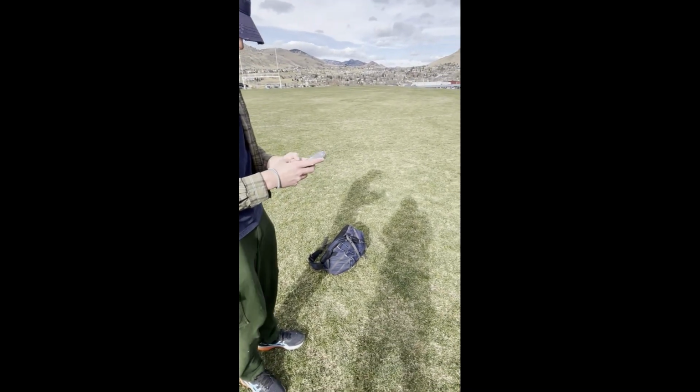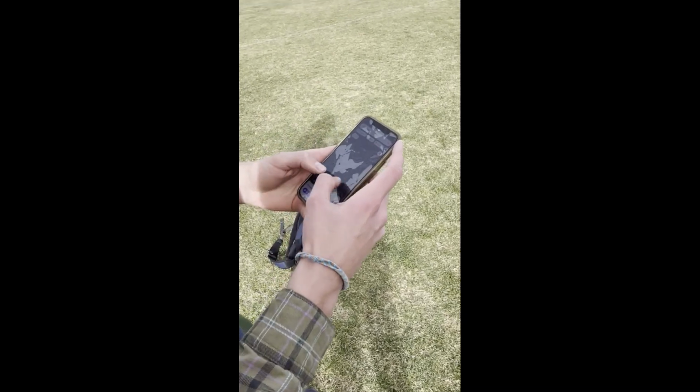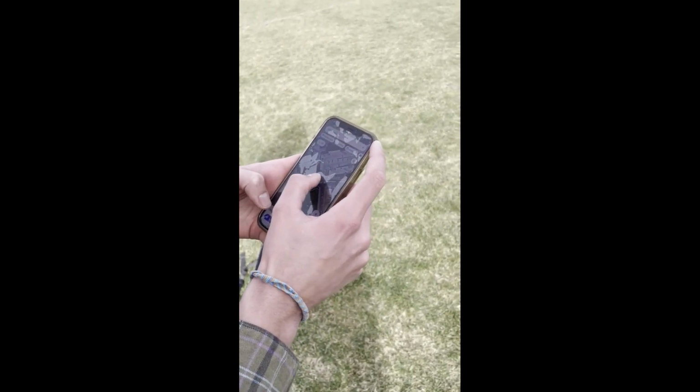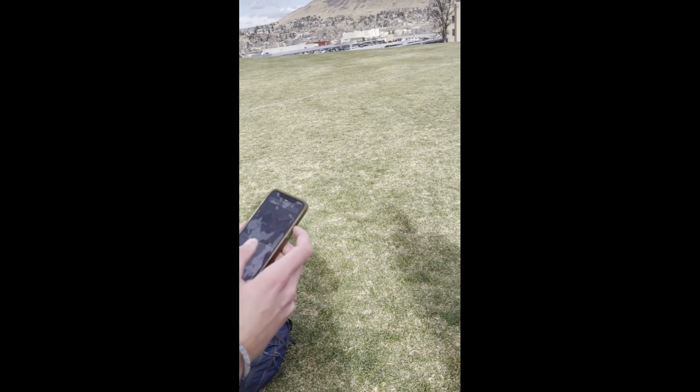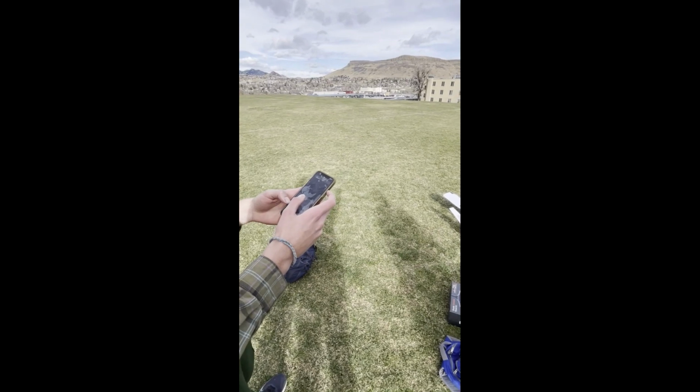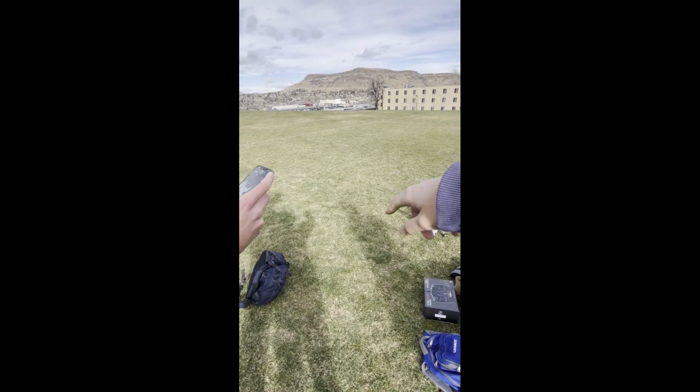So I'm gonna go over here into Google Maps. I'm going to drop a pin right over the middle. The wind's kind of shifting. What's that? The wind's shifting this way. Like that way? Middle. Like right here. Okay, copy.